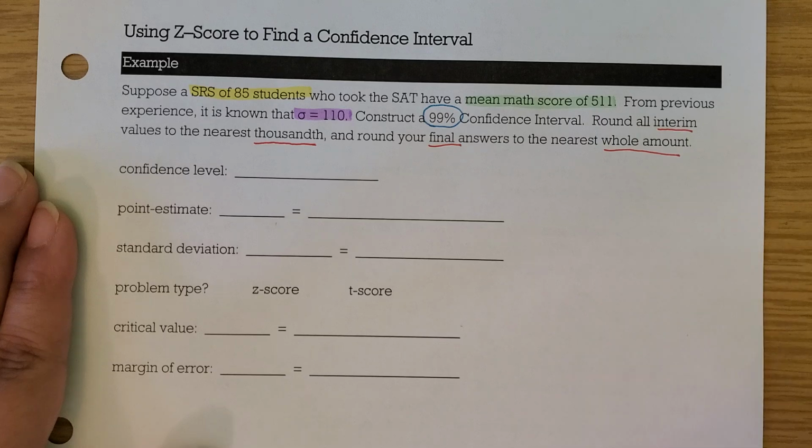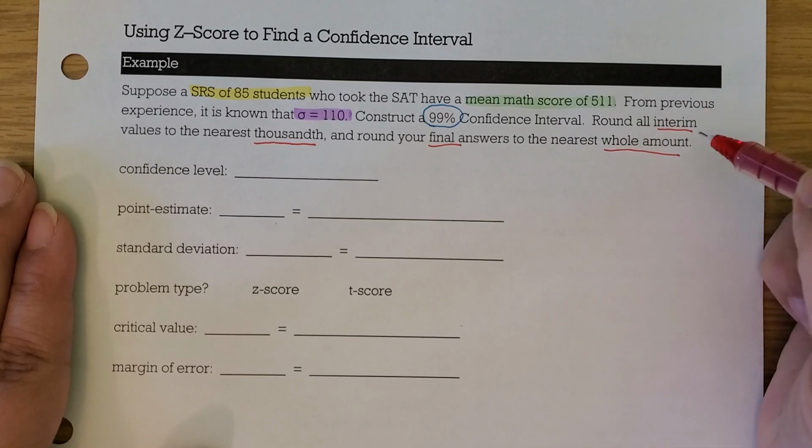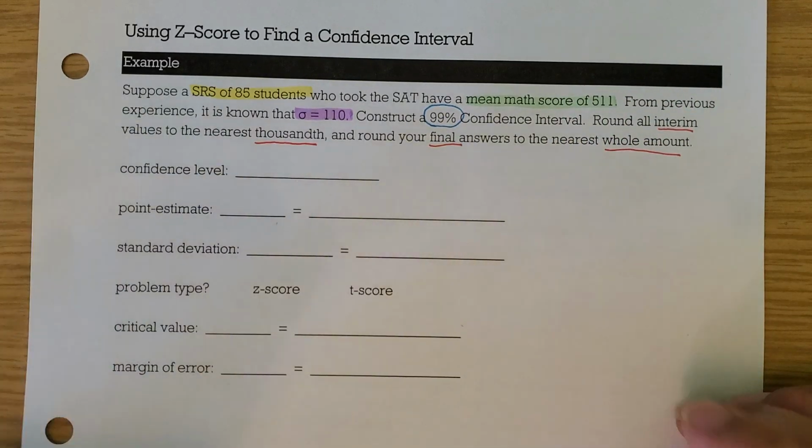Okay, so let's deal with that first. Interim answers, those are going to be values you find in the middle of solving. So that could be your critical value, it could be a standard error, it could be a margin of error. We're going to round all of those to the nearest thousandth. Our final answers, that's going to be our confidence interval in the end. We're going to round those values to the nearest whole number.